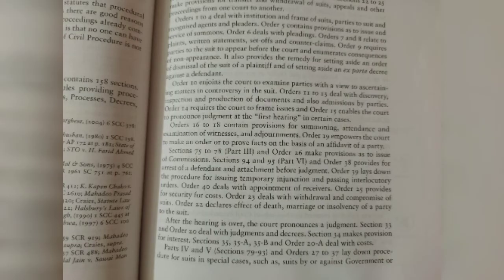Order 10 enjoins the court to examine parties with a view to ascertaining matters in controversy in the suit. Orders 11 to 13 deal with discovery, inspection and production of documents and also admissions by parties. Order 14 requires the court to frame issues, and Order 15 enables the court to pronounce judgment at the first hearing in certain cases.